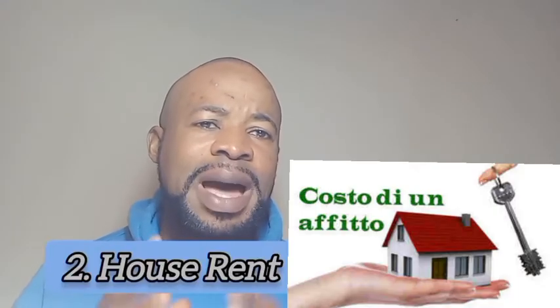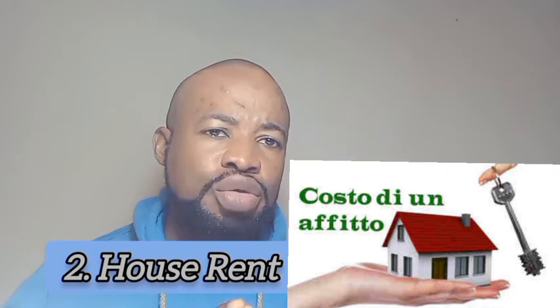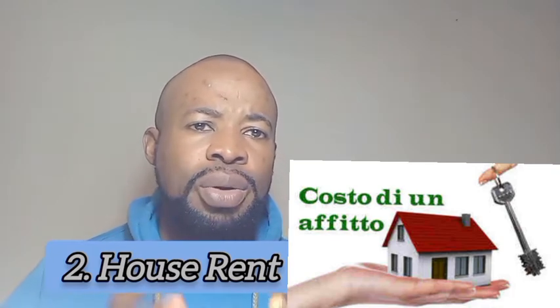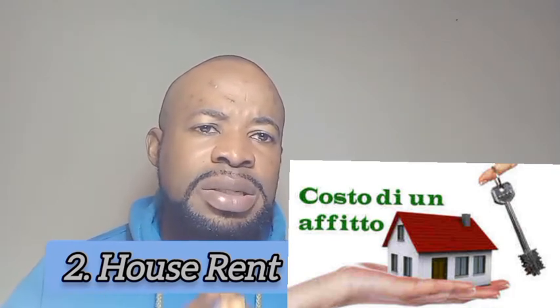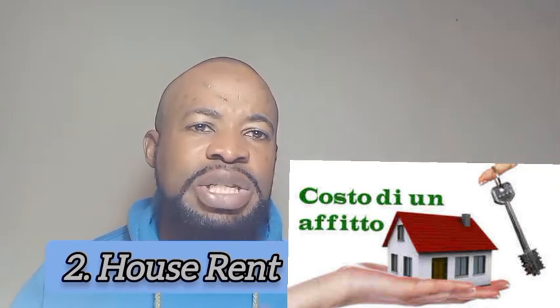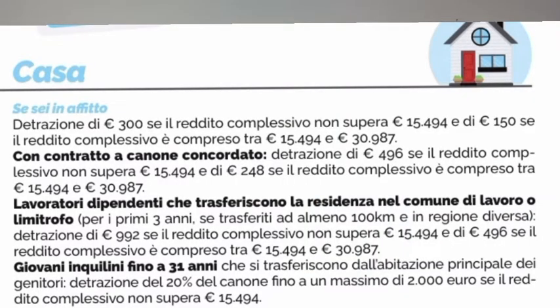Almost everyone pays house rent. If that house contract is in your name, you will take the house contract to the tax office, because in the house contract is written the amount of rent you pay. That one is easy because it is stated in your house contract. So if the house contract is in your name, take that house contract along with you to the tax office.